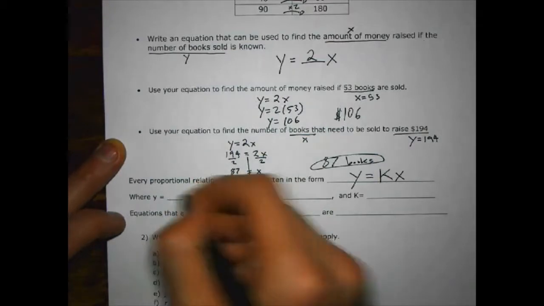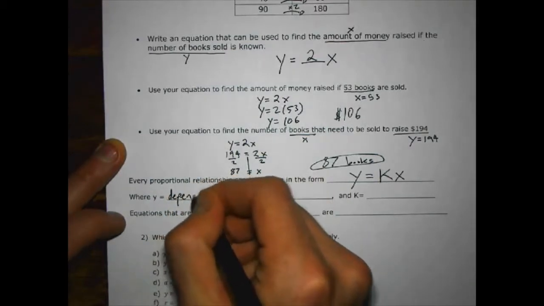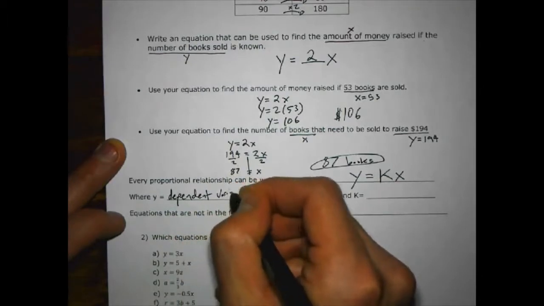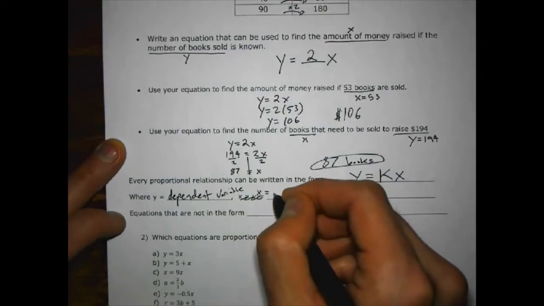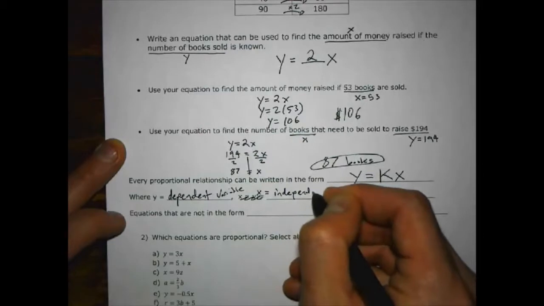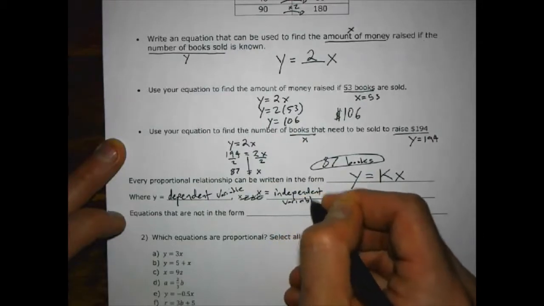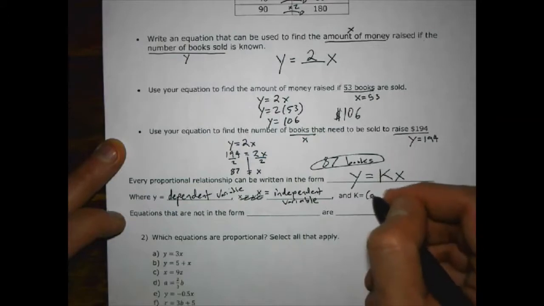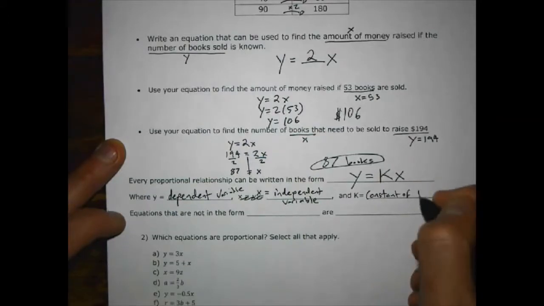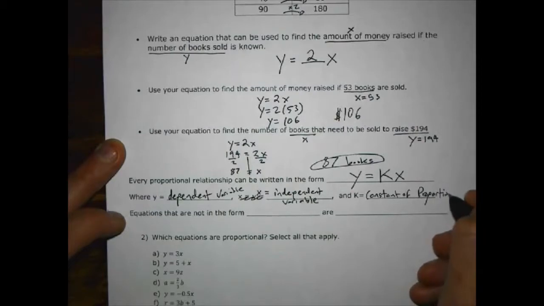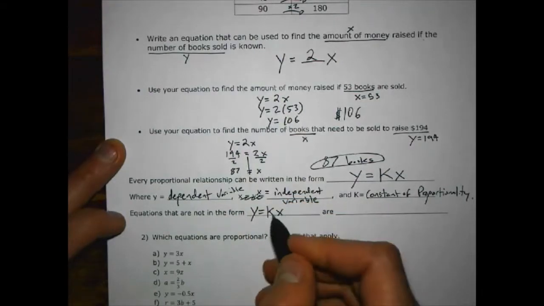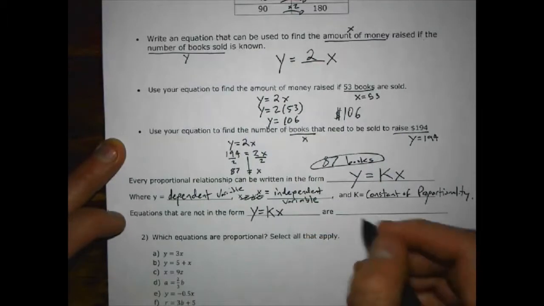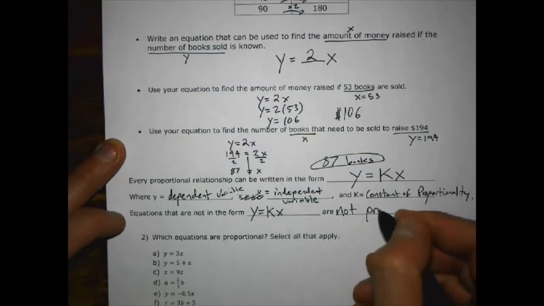And that's where y is the dependent variable, x is the independent variable, and k is the constant of proportionality that you've been working on. Equations that are not in the form y equals kx, if you can't figure out what the k is, if they're in a different form, then they are not proportional.